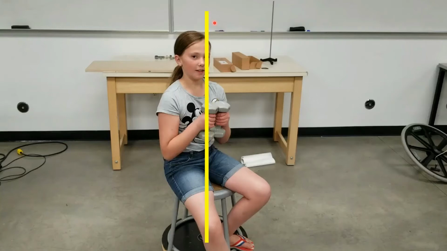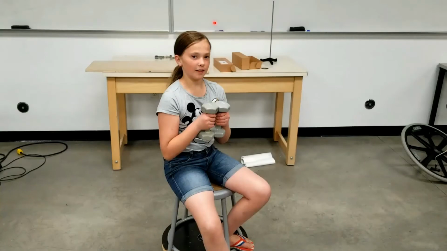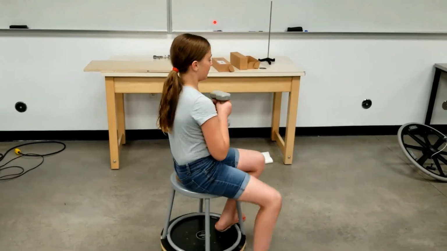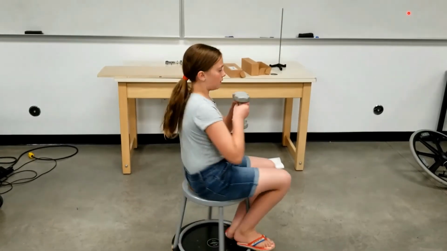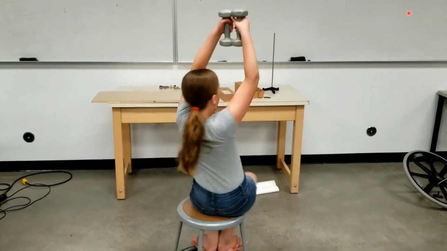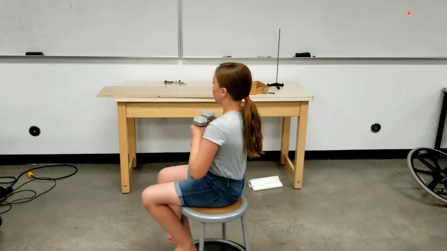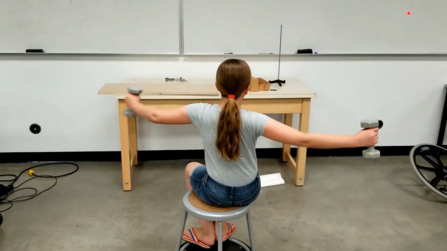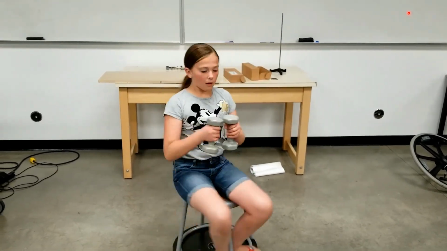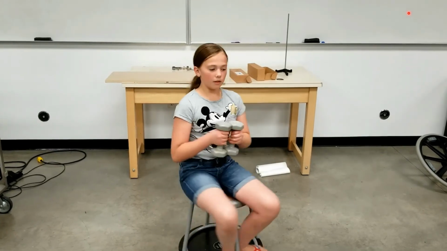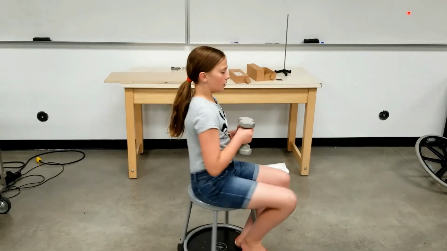Therefore, her angular velocity or rotational velocity should not change. Okay, let's watch that. Okay, notice the spin isn't changing, although when she pulls them out, there's an obvious effect, and then back in, speeds back up again. Okay, that's an example of conservation of angular momentum.